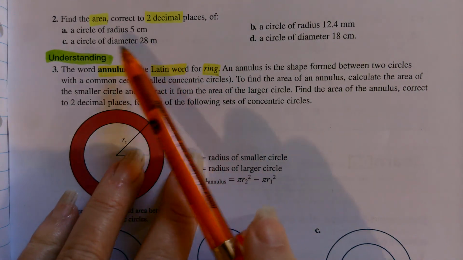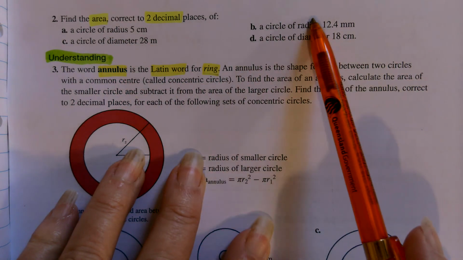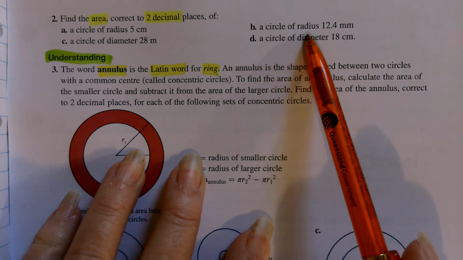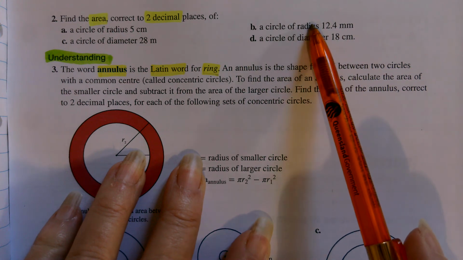Question 2 is exactly the same thing, just in words. They have not drawn the diagrams for you, so just be aware of when you're using the radius or when you have the diameter and you need to calculate that radius.